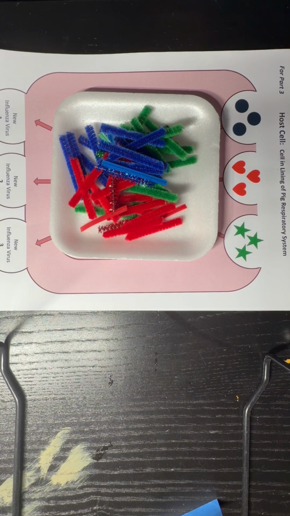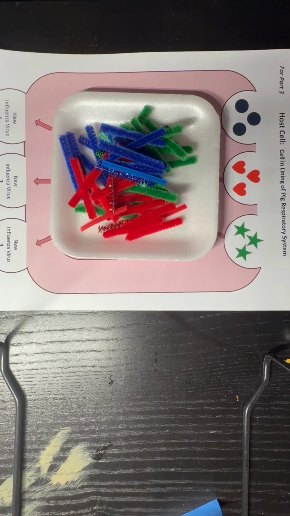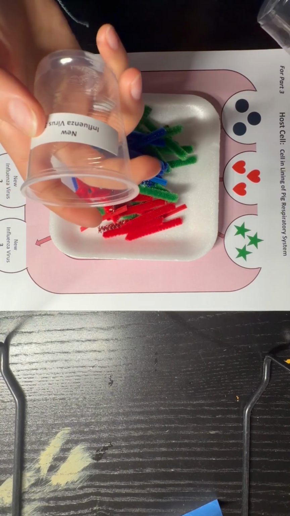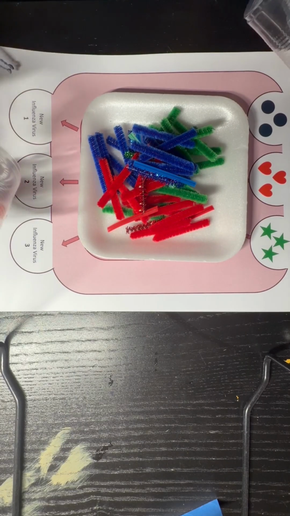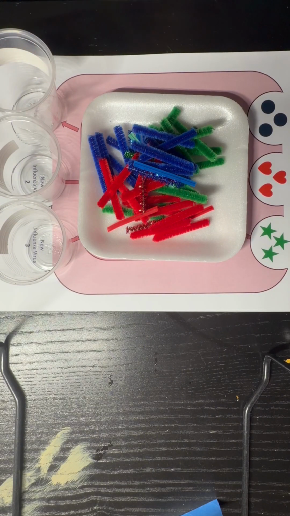So the next step is assembly. The viral parts, meaning the RNA, capsid, and surface proteins, assemble to make new viruses. So we're going to make 3 new viruses. We're going to start by placing the 3 new influenza cups, which are these, at the bottom of the host cell. So that's over here, and the number on here corresponds to where they're meant to go. So 3, 2, 1. All right, for each cup, we're going to randomly, meaning without paying attention to the colors, pick up these items from the host cell nucleus pink tray and place them into each of the cups.